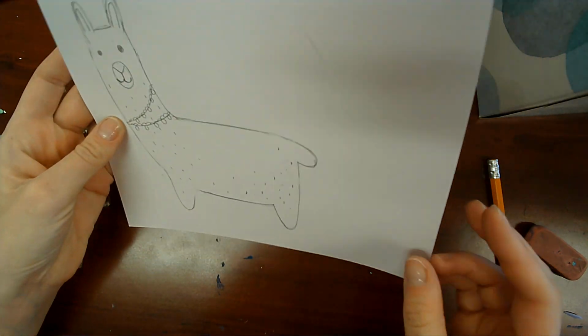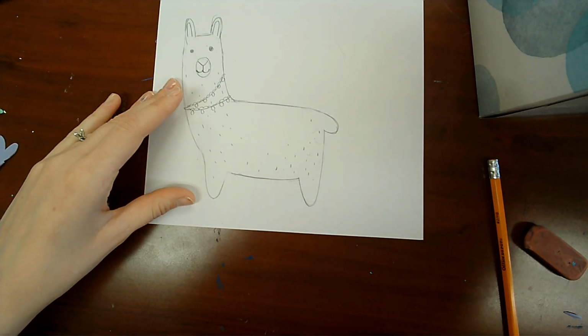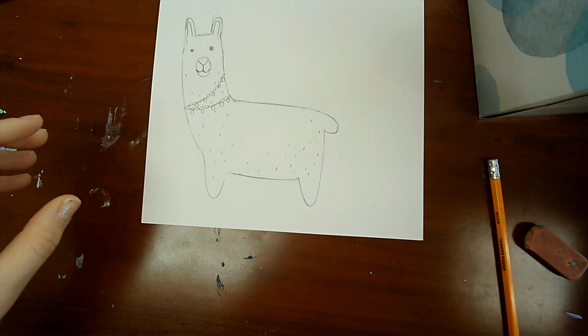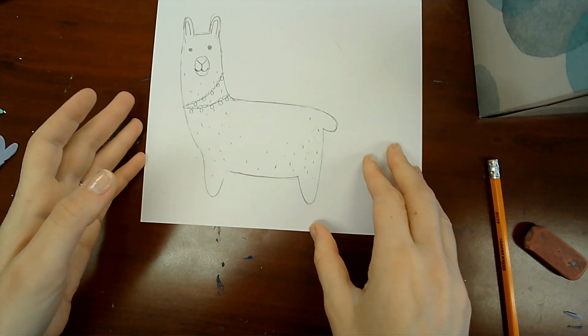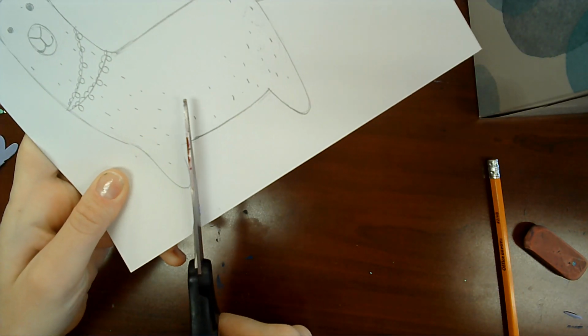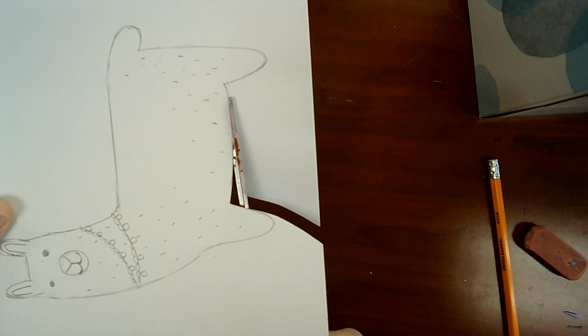Okay, so now what we're going to do, well, I'll give you a second to just finish that up. I'll drink some of my water. Okay, so the next thing we're going to do is we're going to cut out our llama. So go ahead and grab your scissors and cut him out.